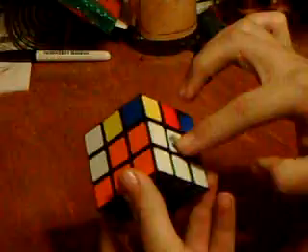Alright, welcome back, and then we're going to do part 2 of our solving the Rubik's Cube. We just finished the bottom layer and the T's on each side, and now we're going to solve the middle layer, the edges. First thing you want to do is, sometimes you're going to have ones that already line up.